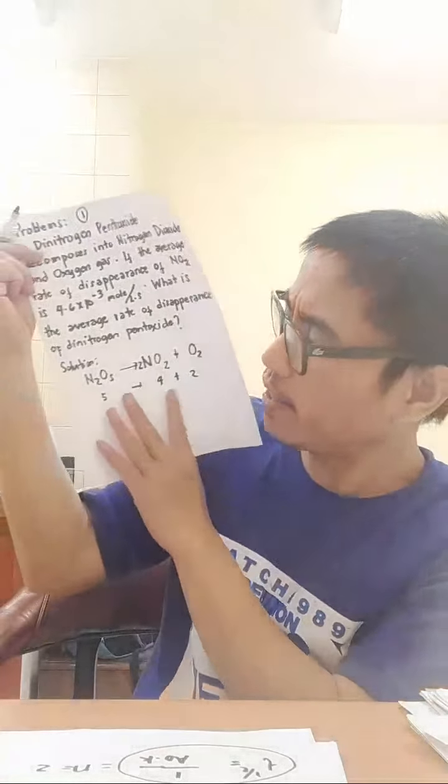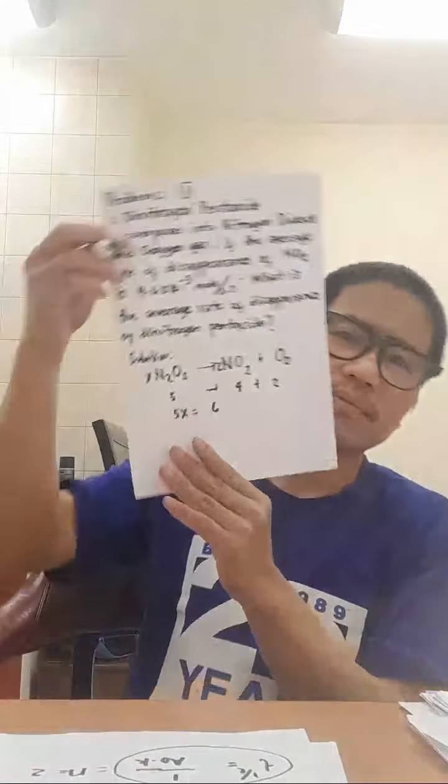So how can we do this? Let's have 5 here. Oxygen on the left is 5. And the other side is 4 plus 2. So there's a deficit of 1 in the reactant. So we need to add 1. But since we cannot add 1 directly, because that would add an odd number, we let X be the number of moles of oxygen gas. So 5 times X is equal to 6, like this. So our X will be 6 over 5.